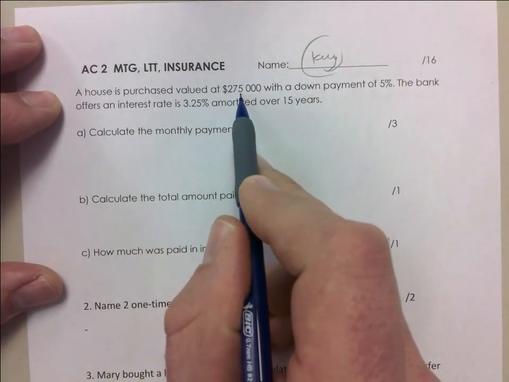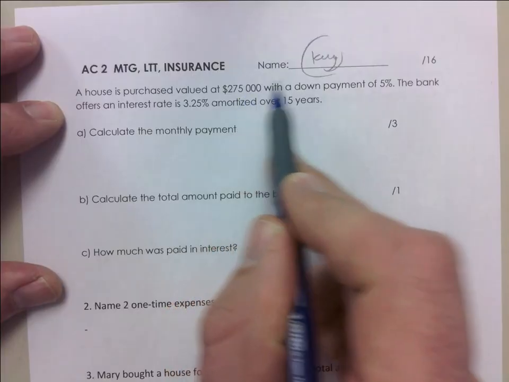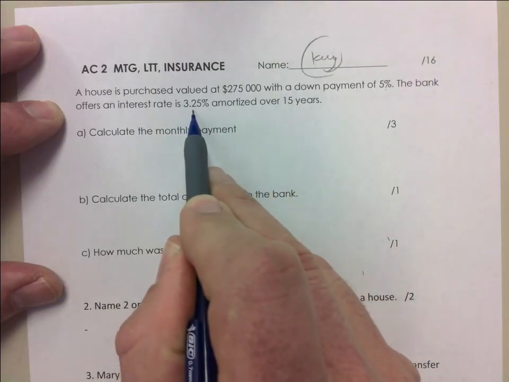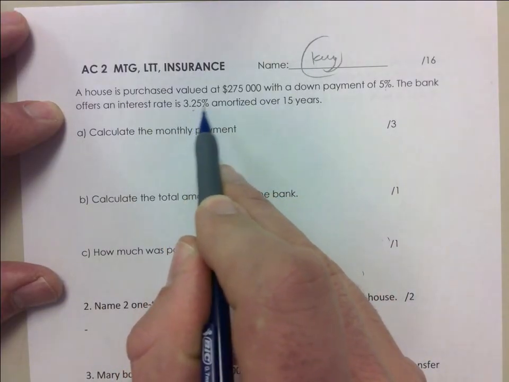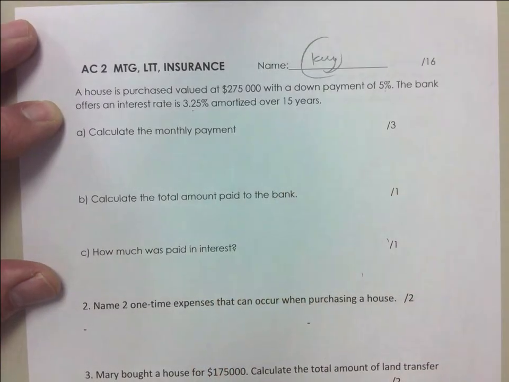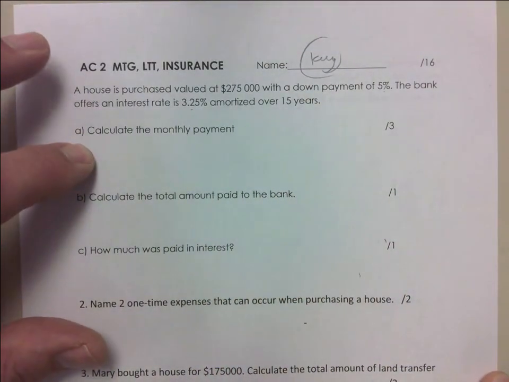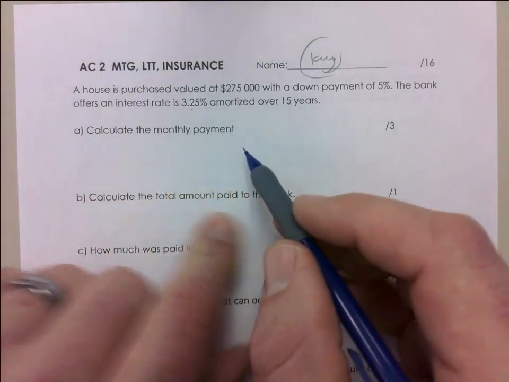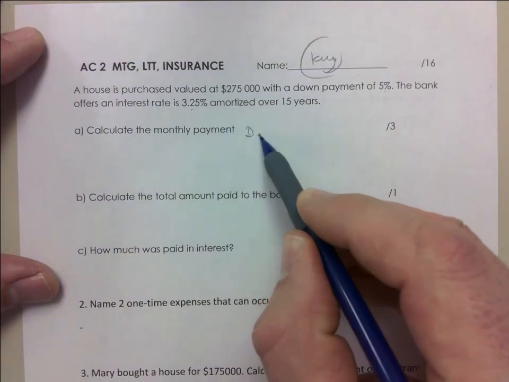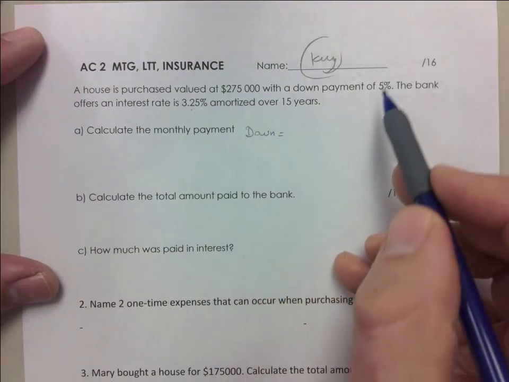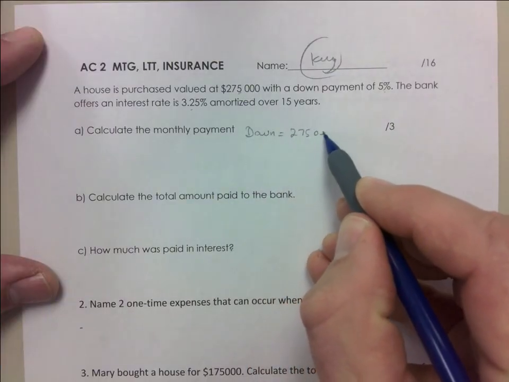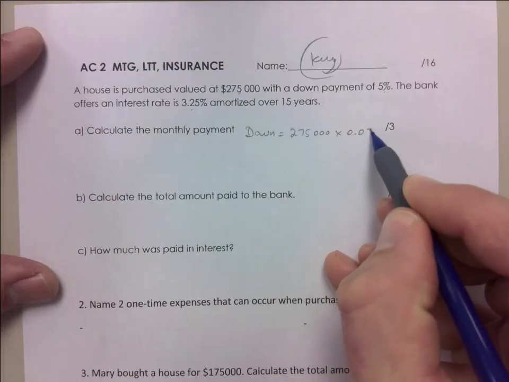So, purchase a home worth $275,000. There's a 5% down payment. The bank offers an interest rate of 3.25% per year, amortized over 15 years. Calculate the monthly payment. Now, there's a lot going on here before we come up with our payment. Let's figure out our down payment. The down payment is 5% of the house, so it's 275 times 0.05.